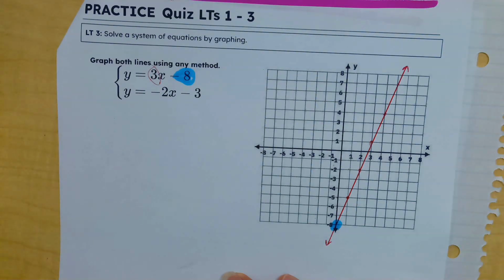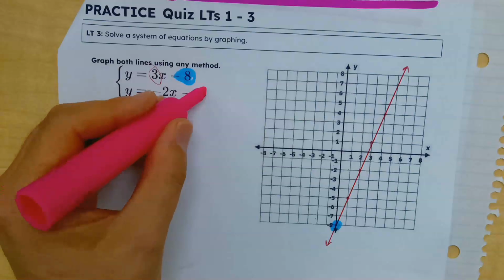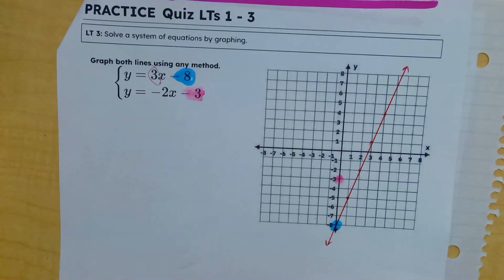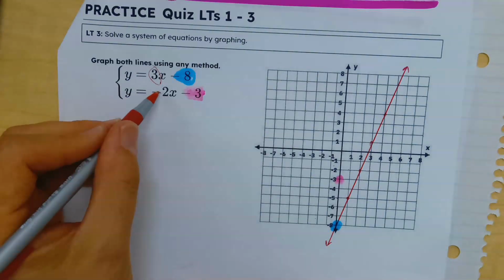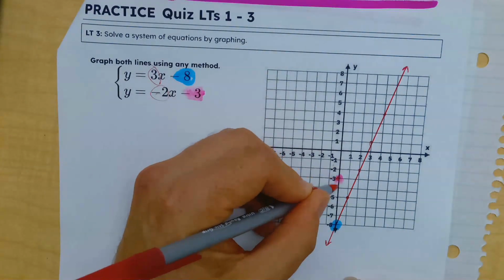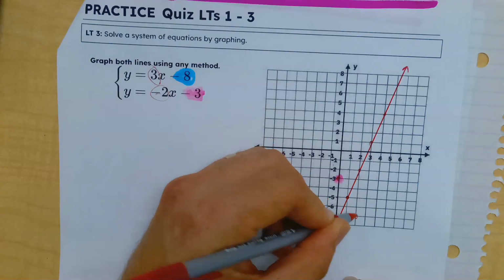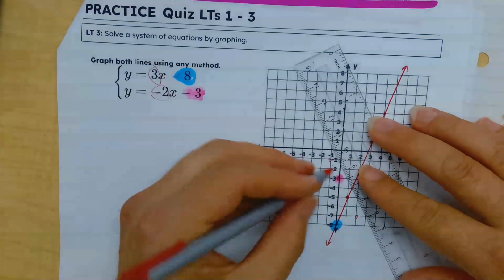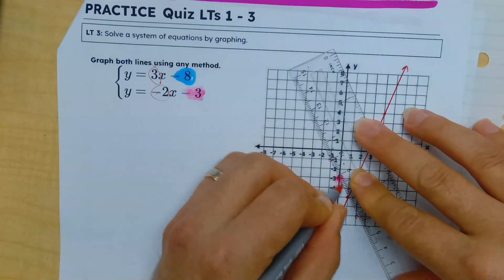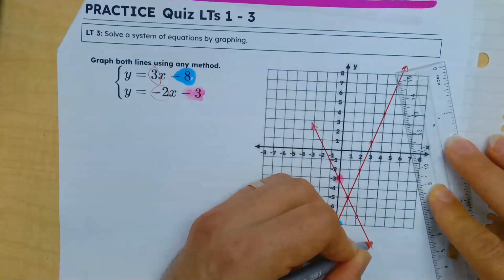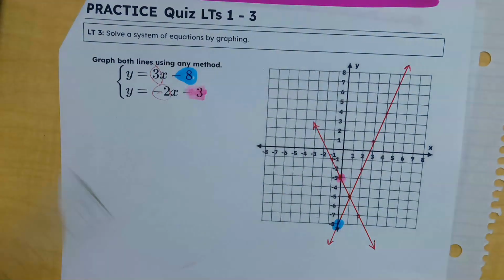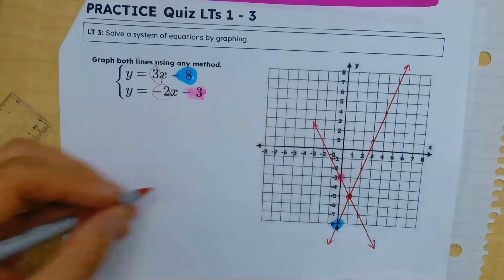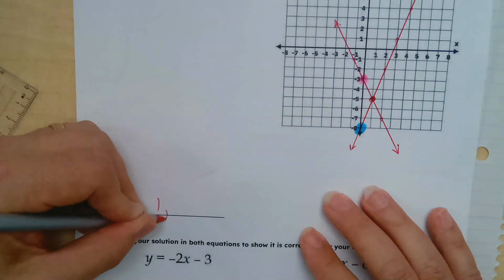And the other equation, my y-intercept is -3. So it's going to be right there. And the slope is -2. So that means from this dot I go down 2 over 1, down 2 over 1, and so on. And so now I can graph. Okay. And from this picture, we can see the solution is 1, -5.